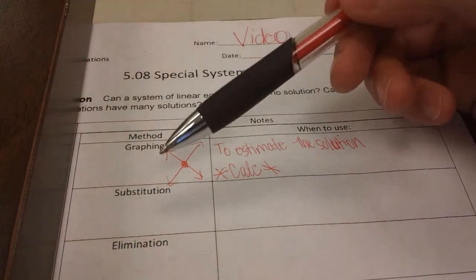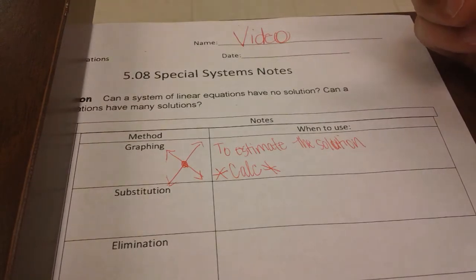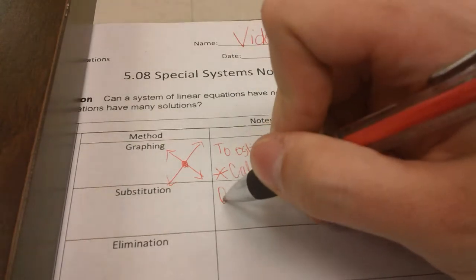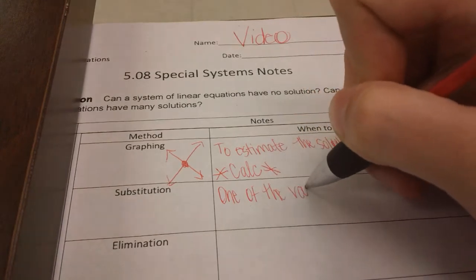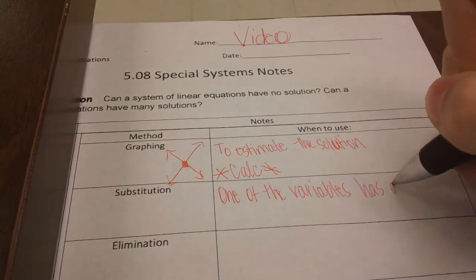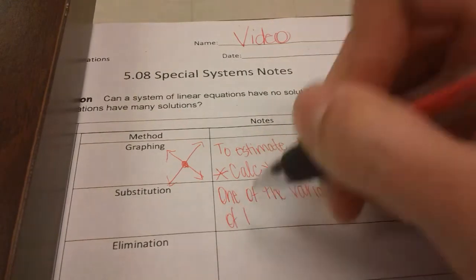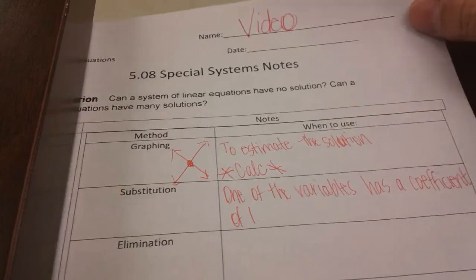The next way that we learned to solve systems was using substitution. And the best time to use substitution is when one of the variables has a coefficient of 1, so that it's easy to solve for that variable and substitute in whatever that variable equals.